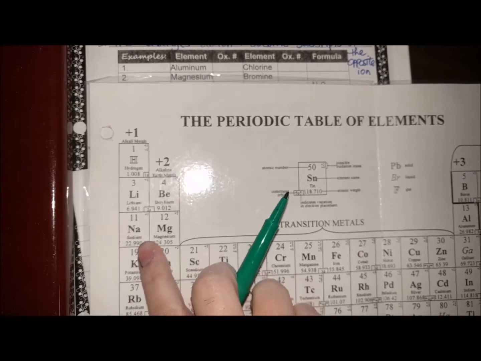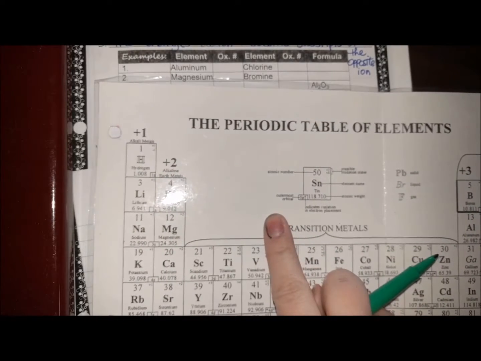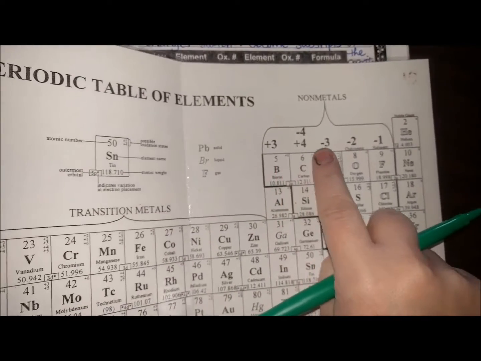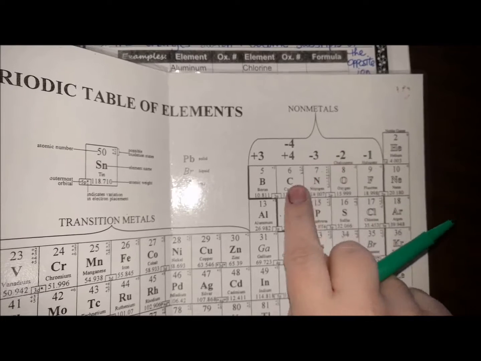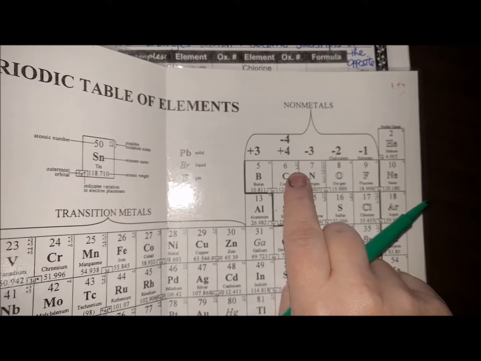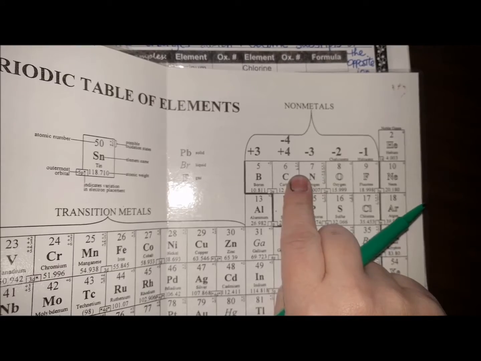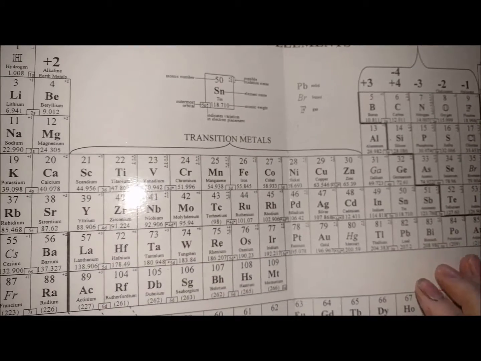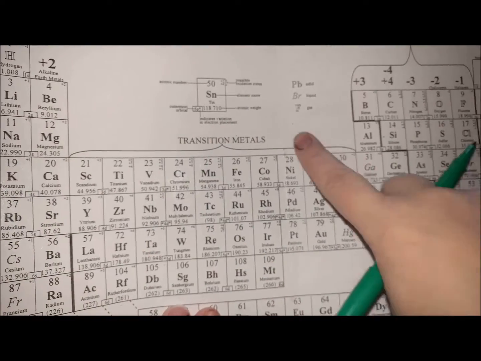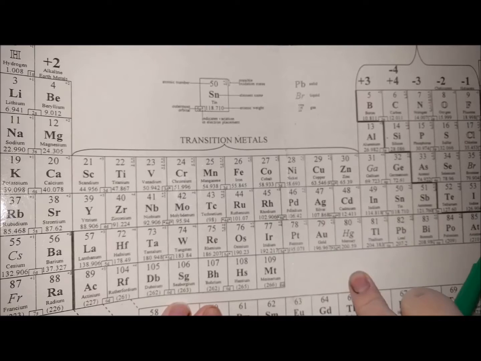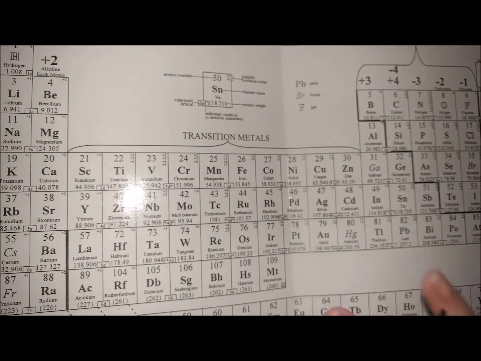So on your periodic table, up here at the top, they give you the most common charge for that ion. That doesn't mean that's always the charge, but it is the most common. If you look at an individual box, you'll see all the possible charges for that atom. And then remember, the transition metals are going to have varying charges. Sometimes they'll be one thing, sometimes they'll be the other thing. And we'll talk about that specifically in another video. But we just want to get down the basics right now.